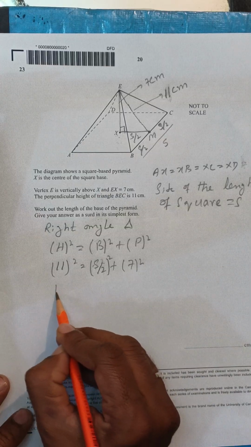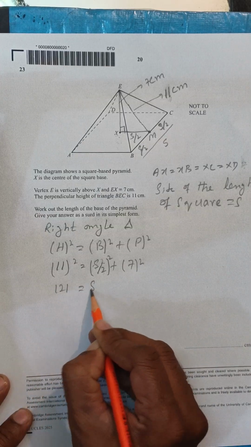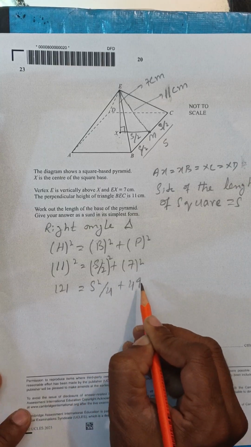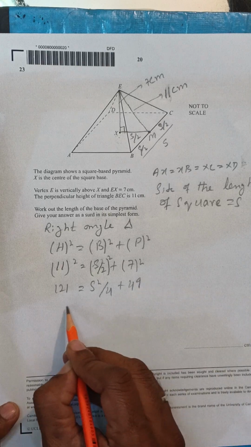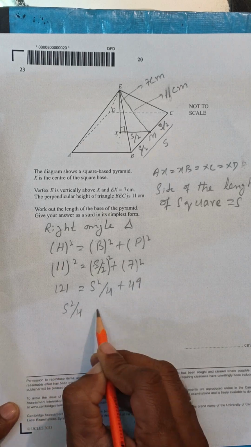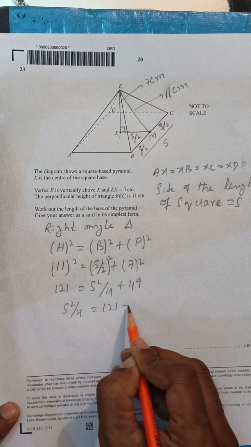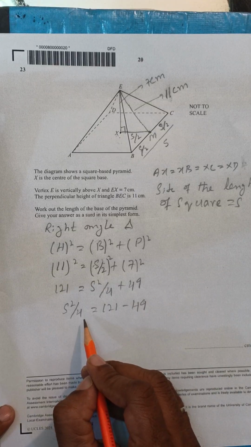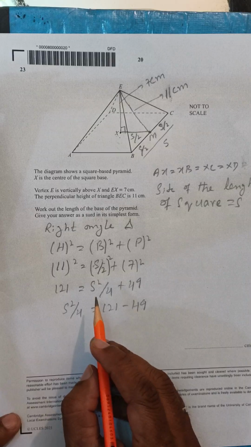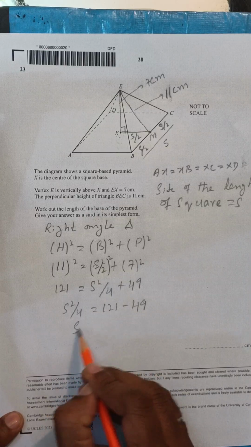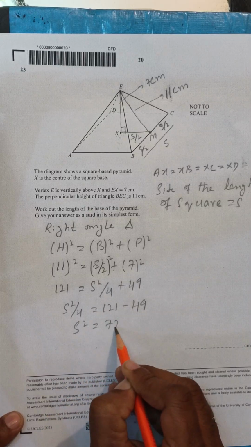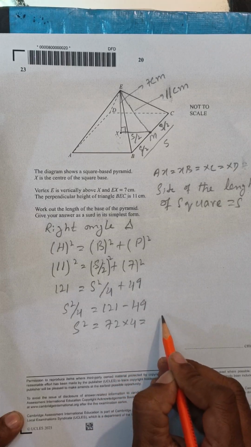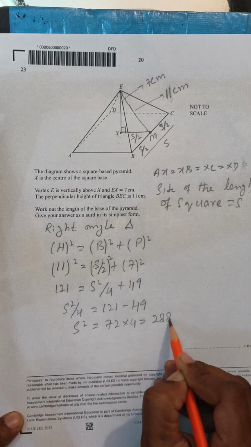So now solve: 121 equals s square divided by 4 plus 49. So s square divided by 4 equals 121 minus 49. 121 minus 49 is 72. So s square equals 72 multiplied by 4, which is 288.